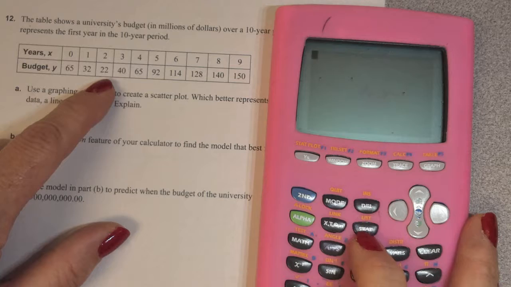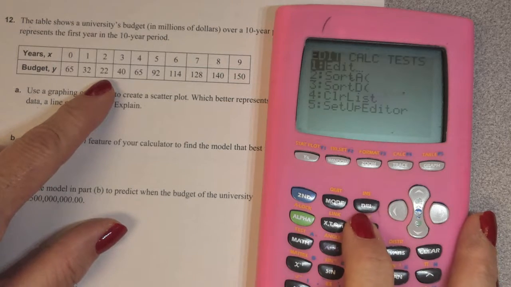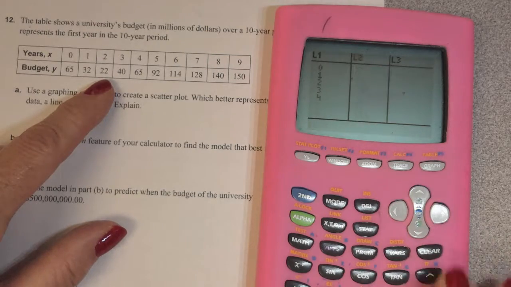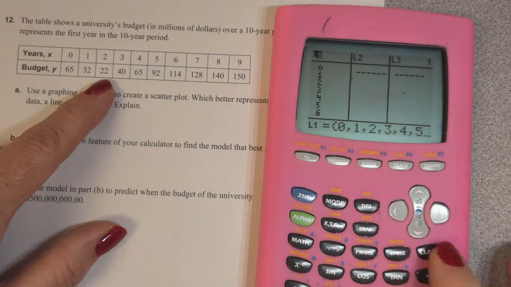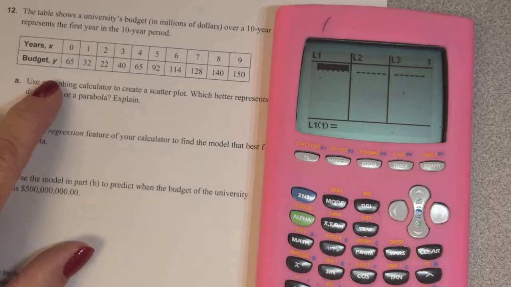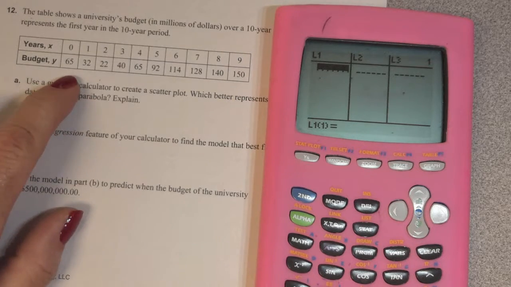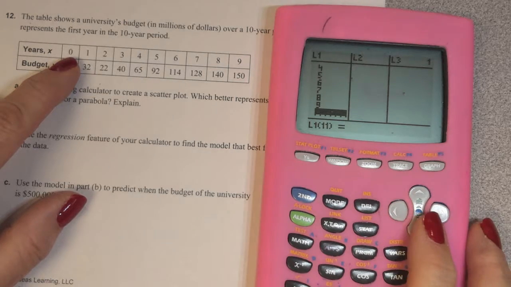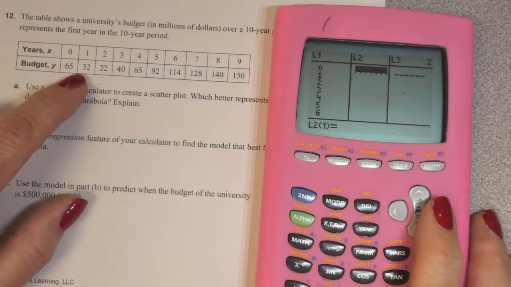All right, guys, so here's what we're going to do. We're going to put these in under our stats. This is when we do the stat edit. We have to go up to the top and clear out anything we have. It's just the one problem. So now we're going to put in the x's. We're going to go over here. We're going to put in the y's.